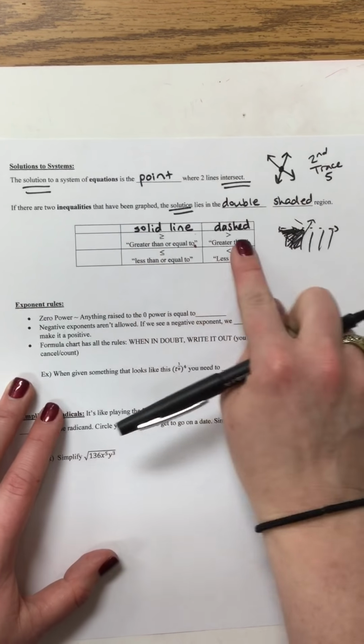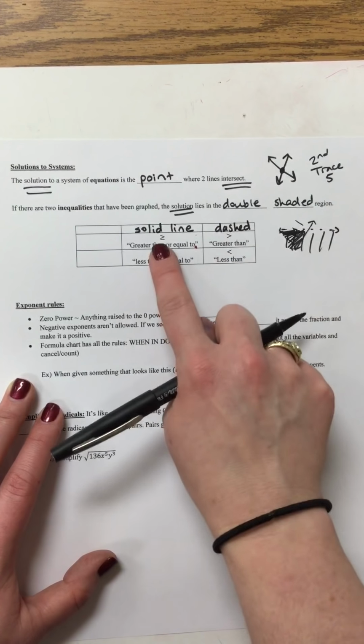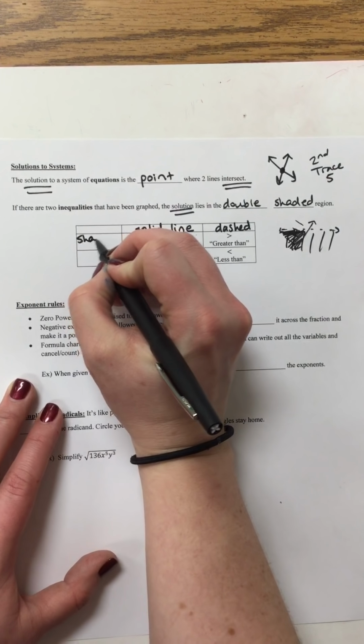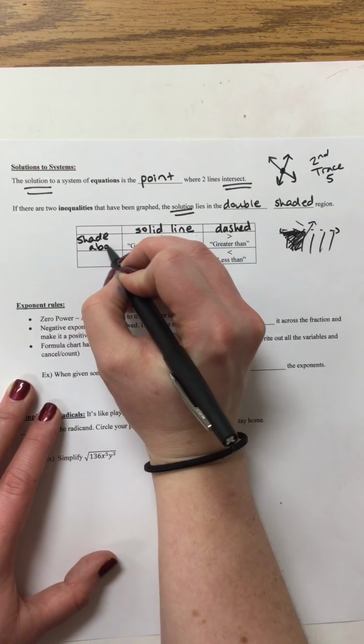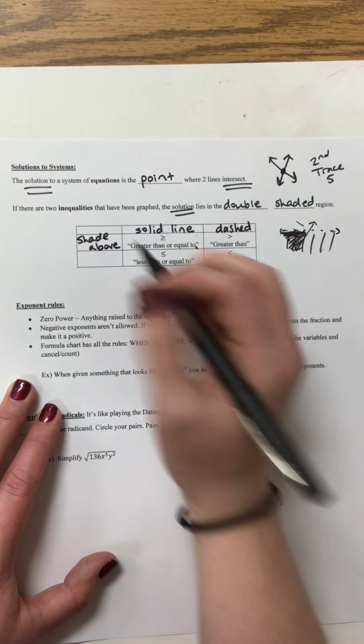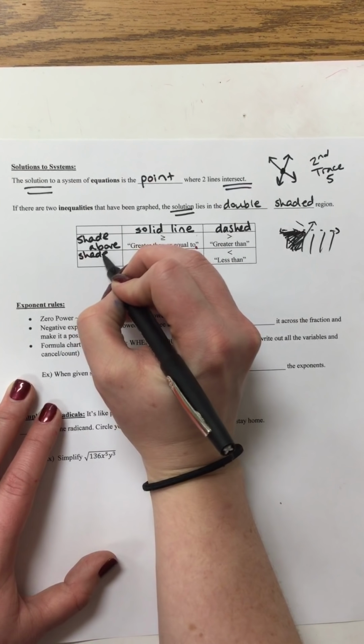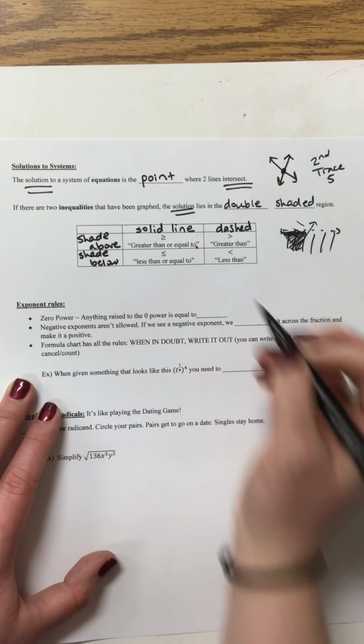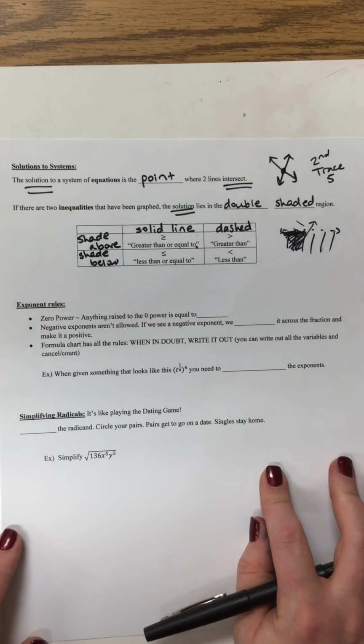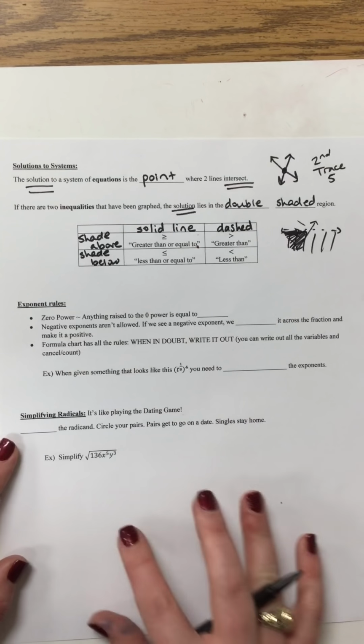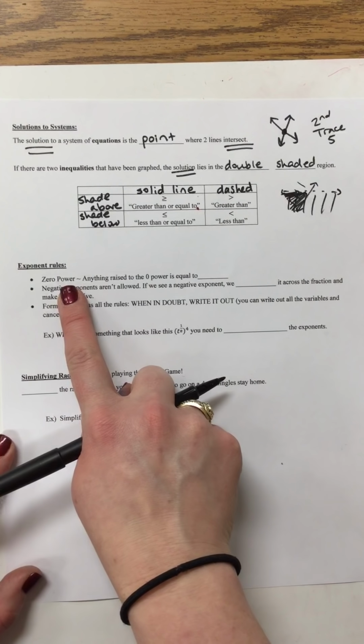Okay, and then going this way, you'll notice they're both greater than signs. That's when we were to shade above. And if there were less than signs, we shade below. All right, and then the very last thing that we just tested on was exponent rules. So just a few quick reminders.